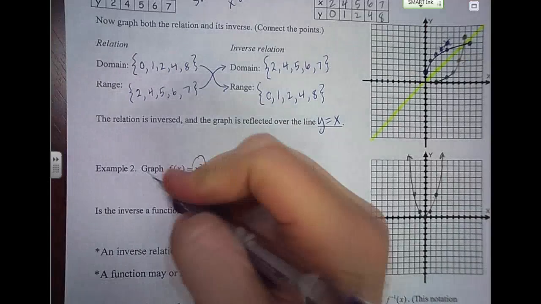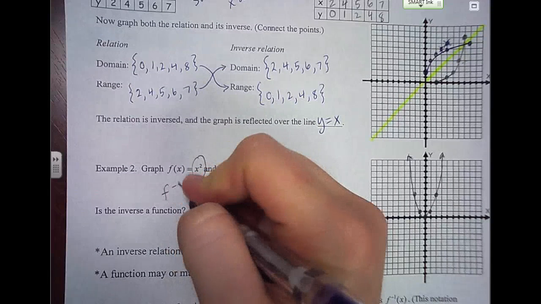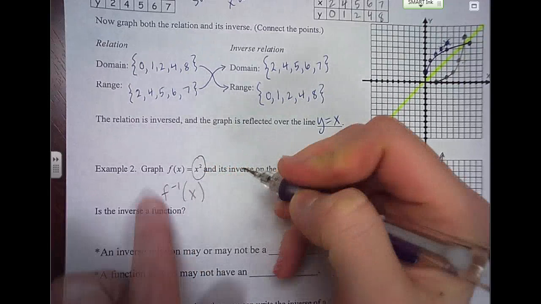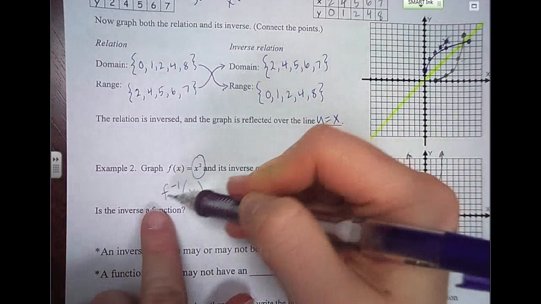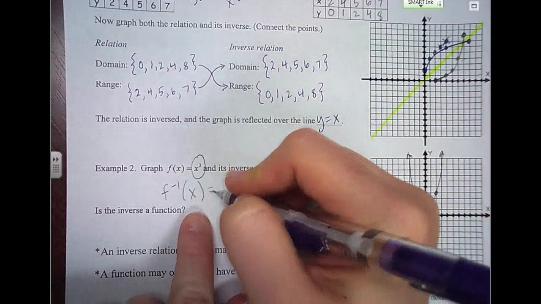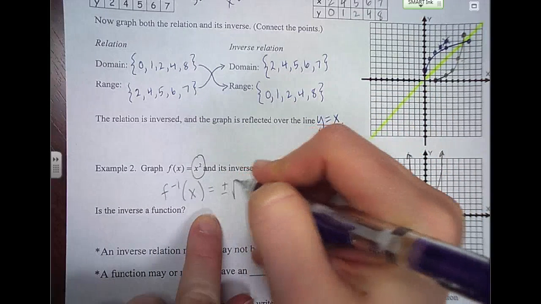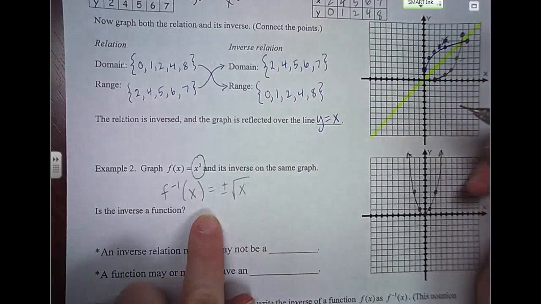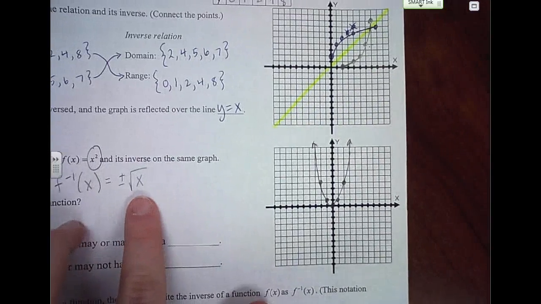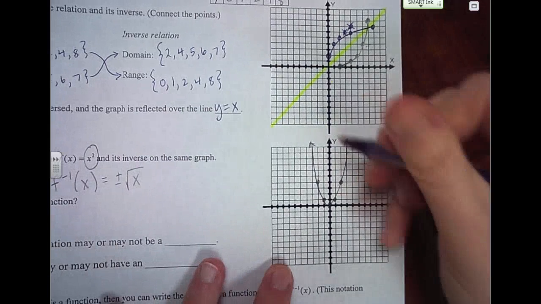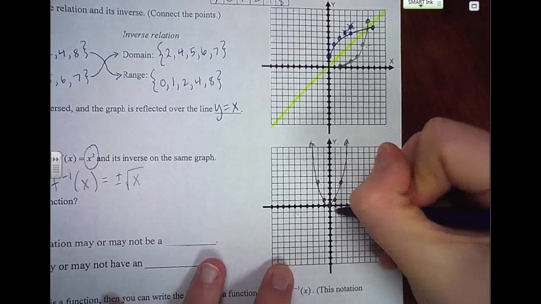Okay, I haven't taught you to find the inverse yet because we're going to do it on the back. So let's first look at this inverse notation. F of x is going to be our original, and then this is going to be the inverse of that. In this case, the inverse is plus or minus square root of x. I'm going to show you how we find that. Now, I'll graph the square root of x in purple here.